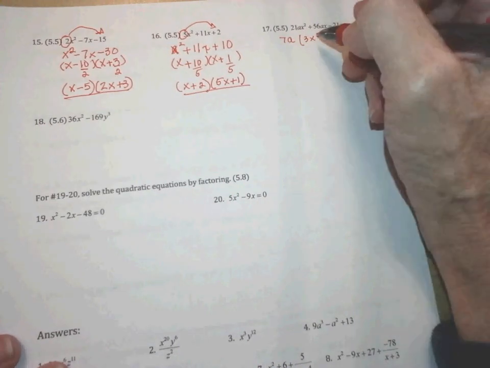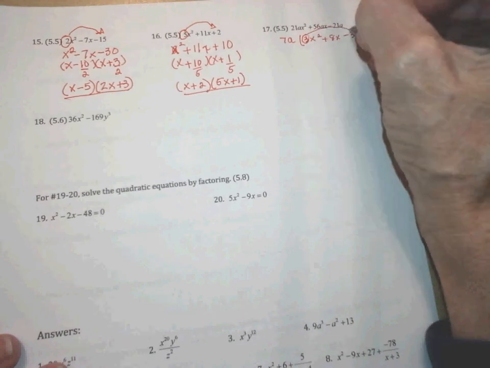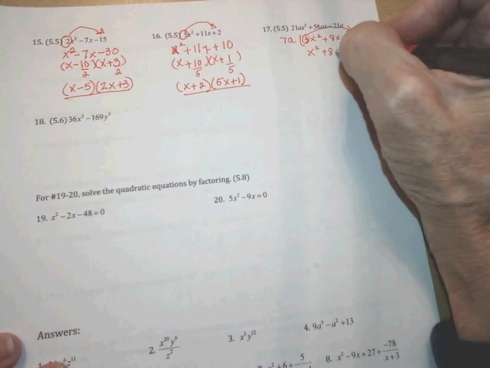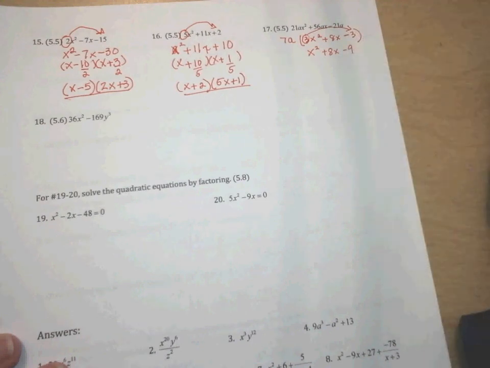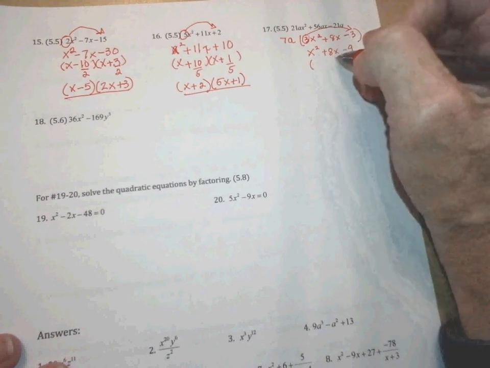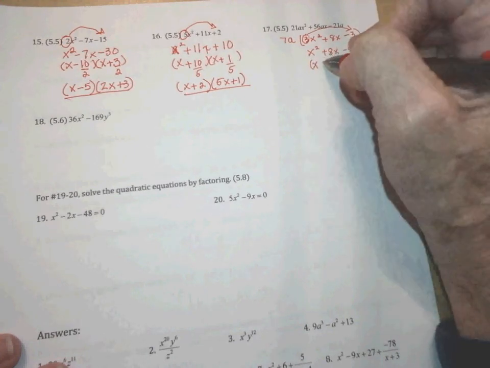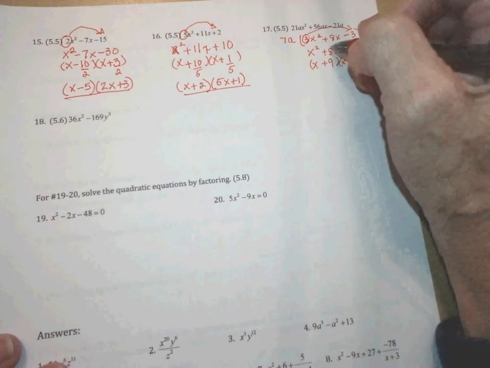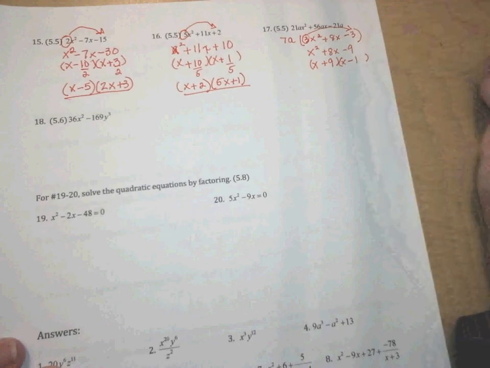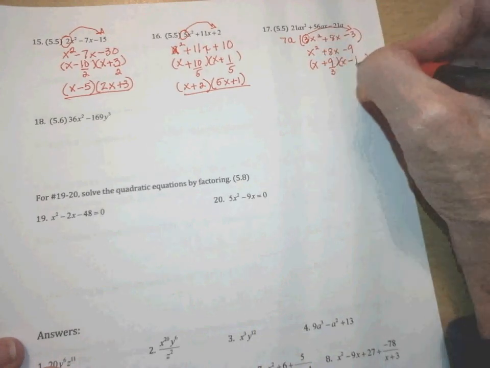Alright, so now I keep that 7a, that's just going to be on my answer. But the 3 doesn't divide off, so I'm going to do a rainbow inside these parentheses. So I'll have x squared plus 8x minus 9. So the factors of 9 that subtract to give me 8, that would be 9 and 1. So I'm going to have x and x, positive 9, because the middle sign's plus and it goes to the big number, and negative on the 1.